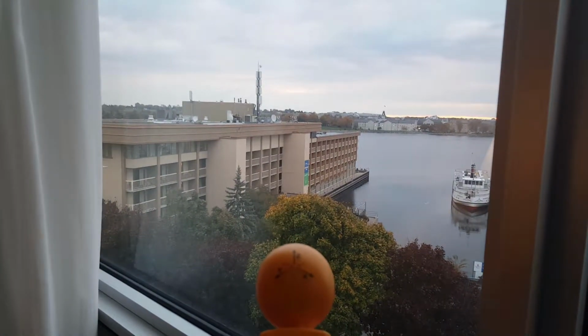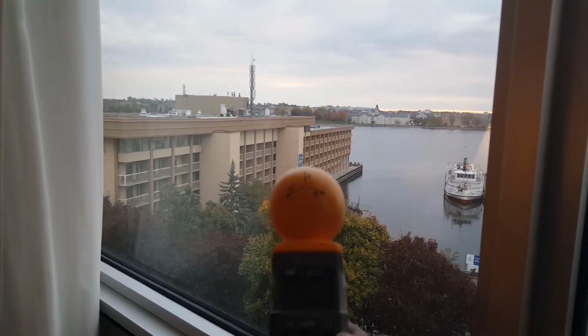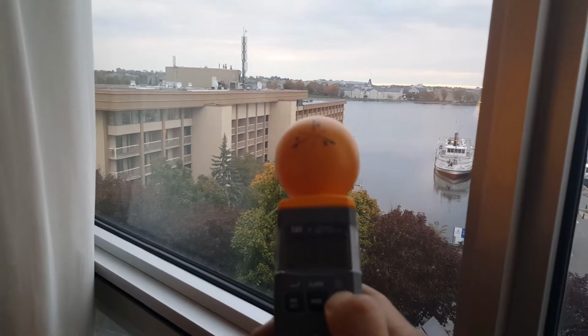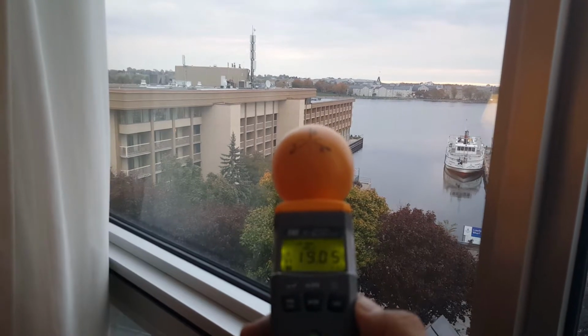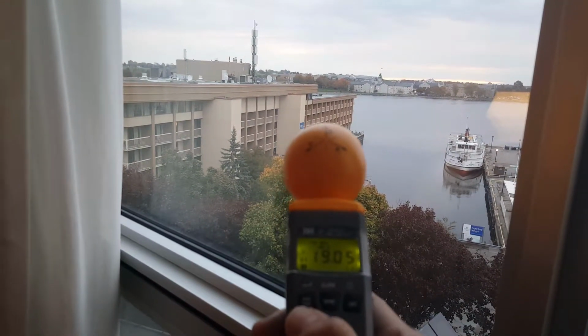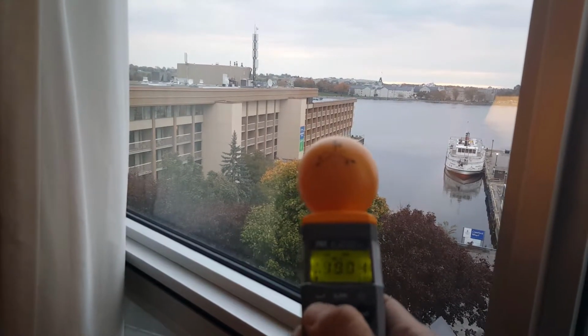And as you can see, while we point it towards the base station facility, it is showing you a high measurement. Turn up the light by pressing and holding the right button for a few seconds. As you can see, it is showing you 19 milliwatts per meter square.